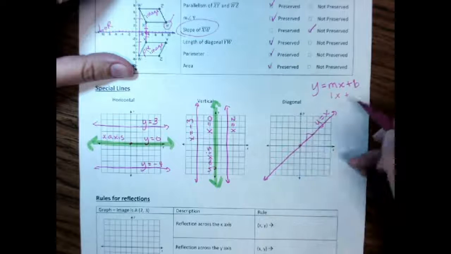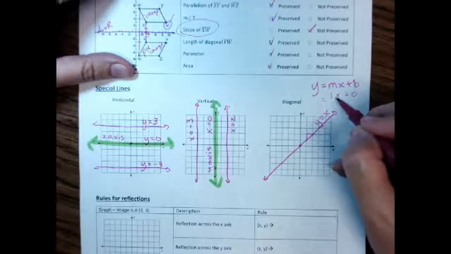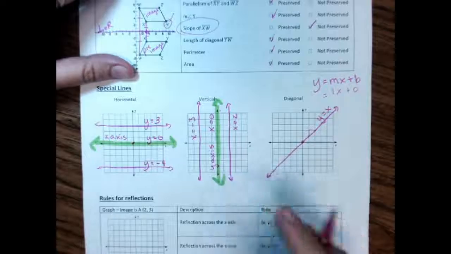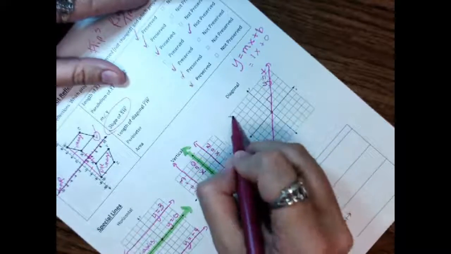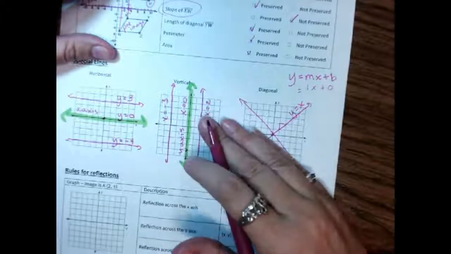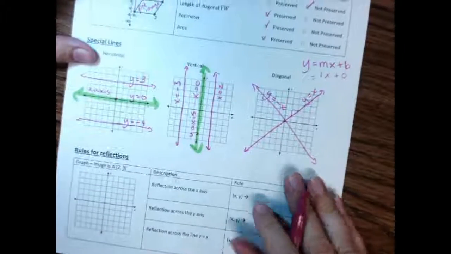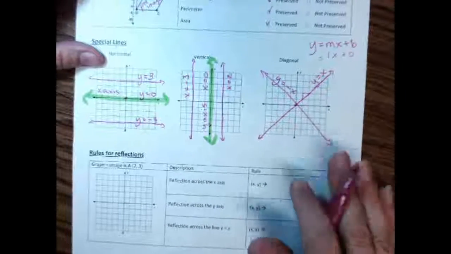Well, it's crossing at 0. So if it's 1x plus 0, that's just x. So this line is y equals x. And likewise, I could do the other one. This one here is the same thing, it's just got a downhill negative slope, so this is y equals negative x. So these are the lines you need to remember, and these are what all of our lines of reflection are going to be.